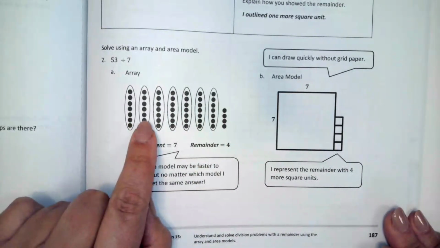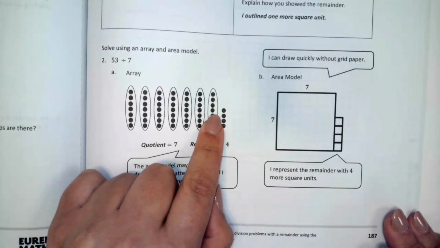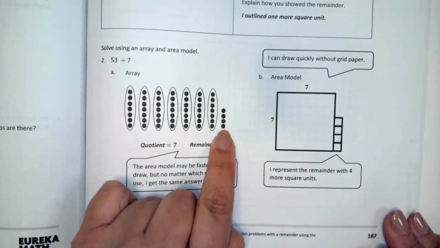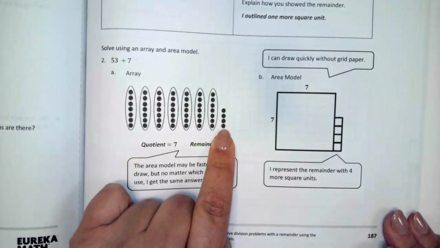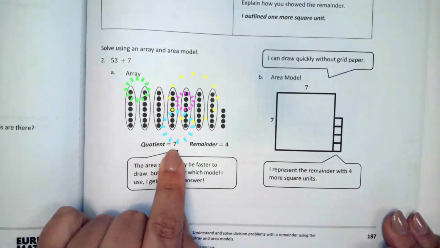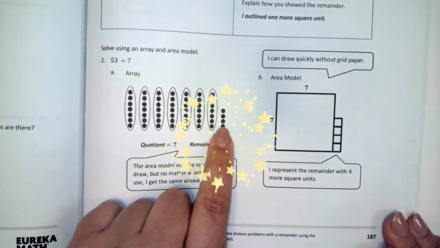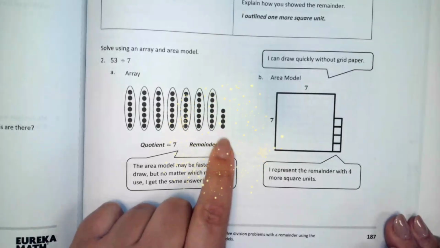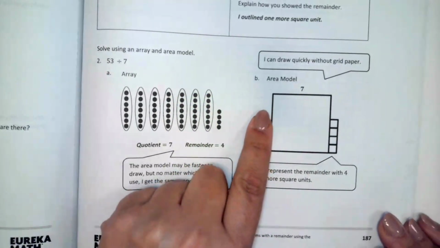There are 1, 2, 3, 4, 5, 6, 7 groups of 7. And then there are 4 dots left over that are not in a group of 7. Since there are 7 groups of 7, the quotient is 7, and the remainder is these 4 extra dots not in a group of 7. Remainder 4 right here. Now here's the area model.